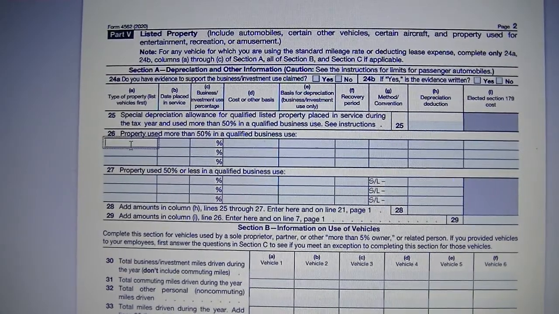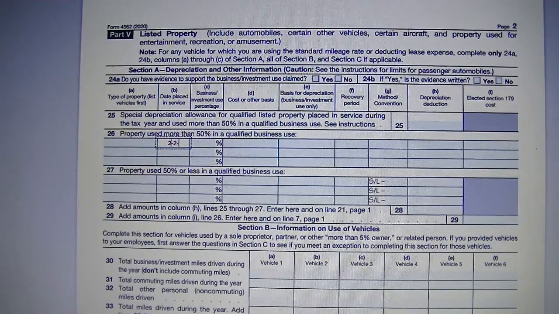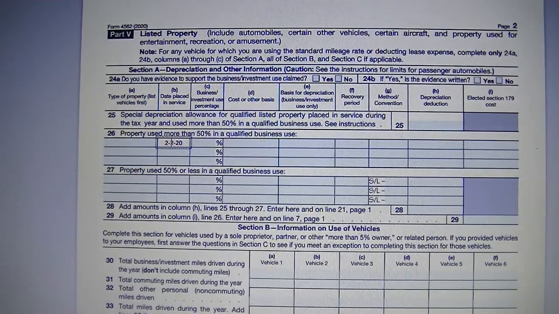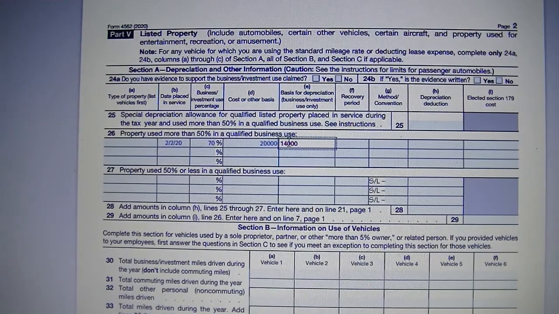If that's Toyota, you enter the car information, date placed in service, and the business and investment use was 70%. The cost was 20,000, and the basis for the business and investment portion was 14,000. The recovery is 5.